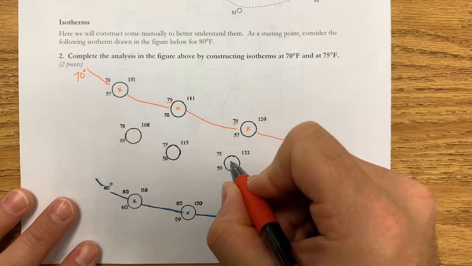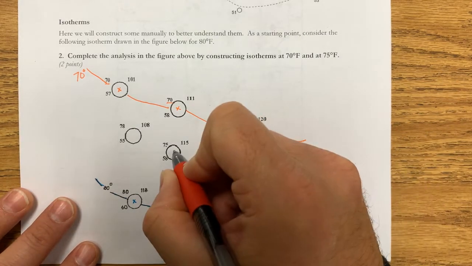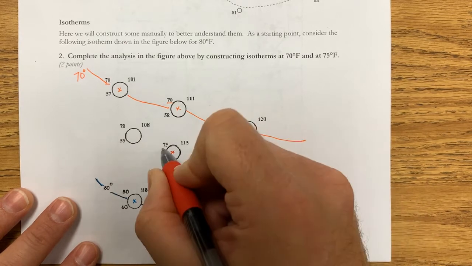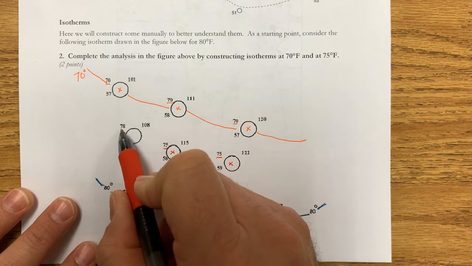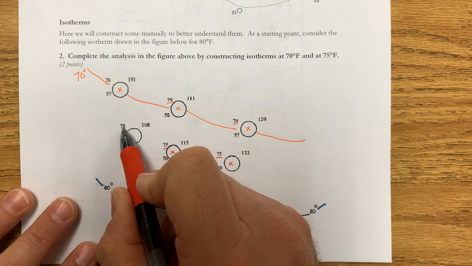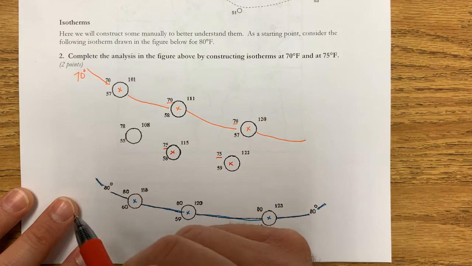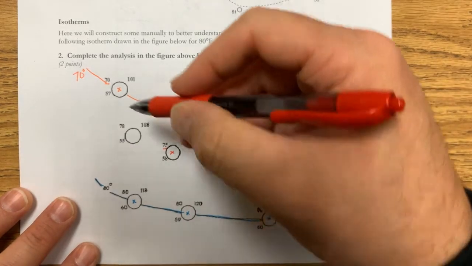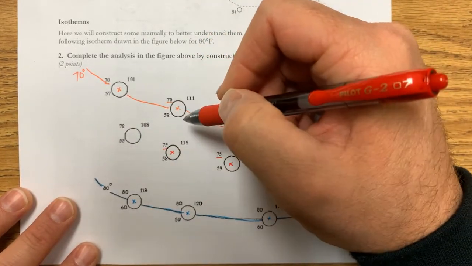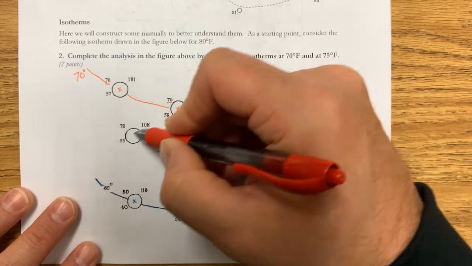And of course, everywhere there's 75, you're going to put an X. So we're putting X's here and here for these 75. But you look and see this is 78 degrees. So what do you do when a temperature is not given of the same amount? This is 78 degrees and 70 degrees is here. 75 is going to be somewhere in between these two.